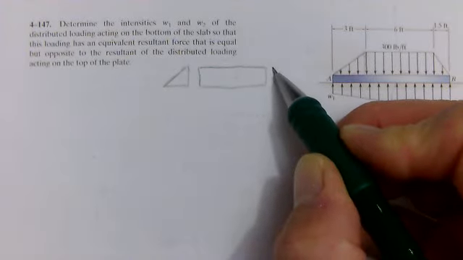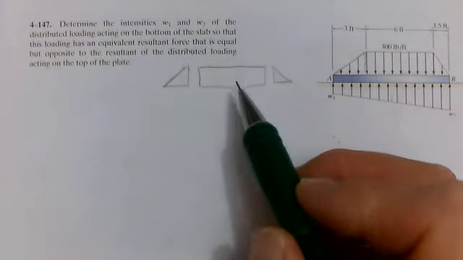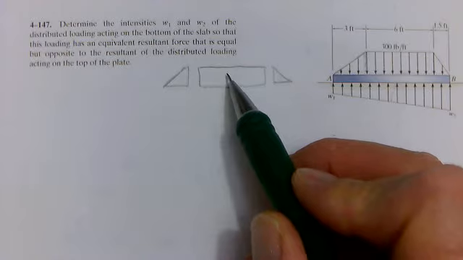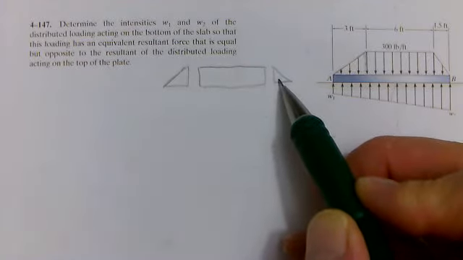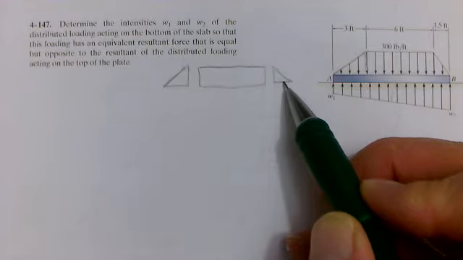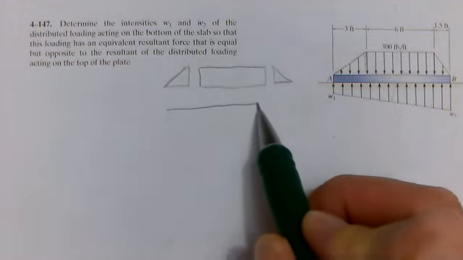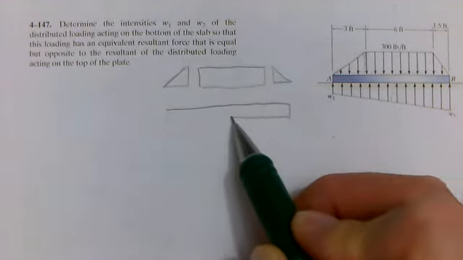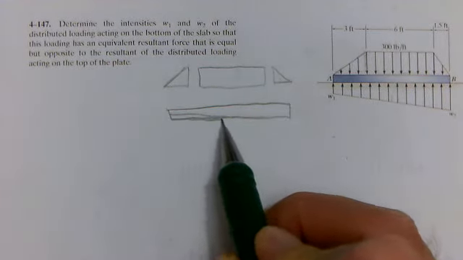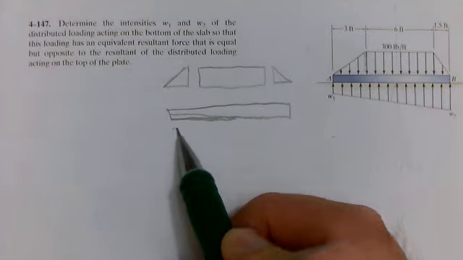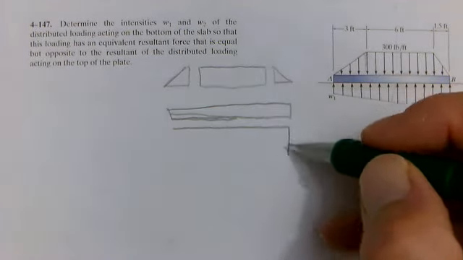So let's redraw these two loads in shapes that are more easily analyzed. We're going to use triangles and rectangles because we know the centroid of a rectangle is in the center, and the centroid of a triangle is 1/3 from the big end or 2/3 from the small end. So the bottom here, we're going to make it a rectangle. That's a rectangle. And then we'll make it a triangle.